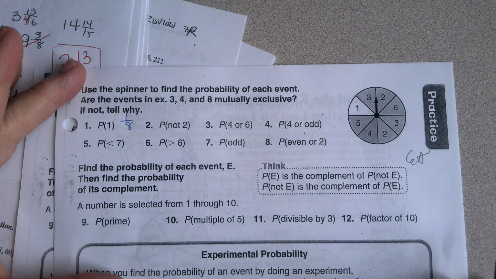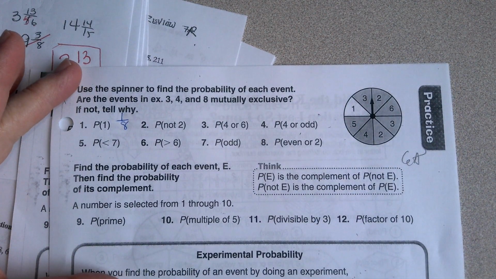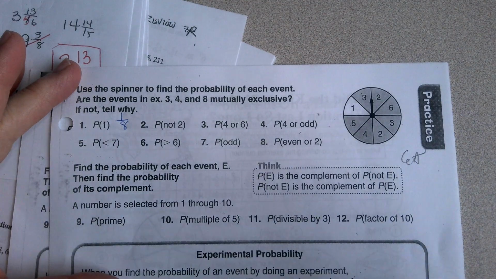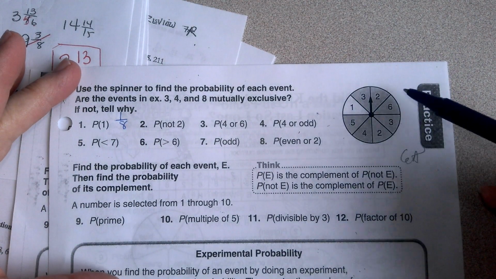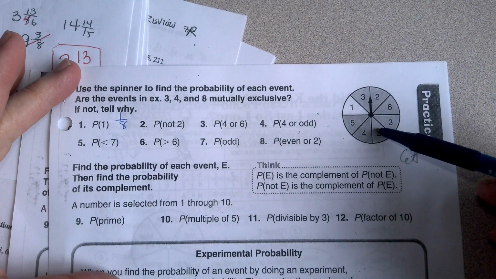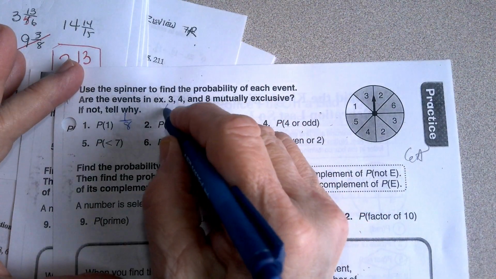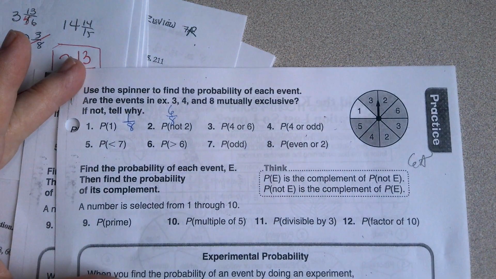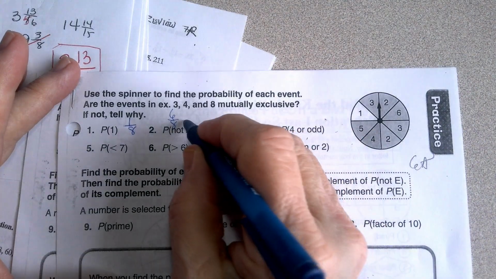What's the probability of not getting a 2? Well, how many are not 2s? Careful. 6, yeah, because there are 2 that are 2. So there's 6 of them that are not 2. So this is 6 out of 8, which could be reduced to what? 3/4.